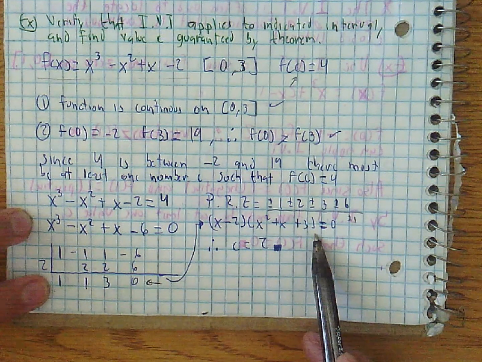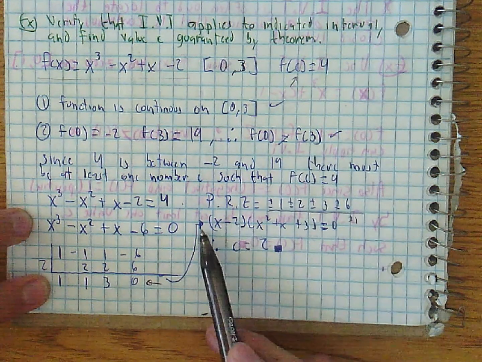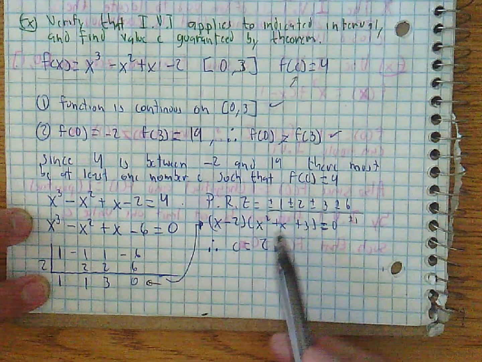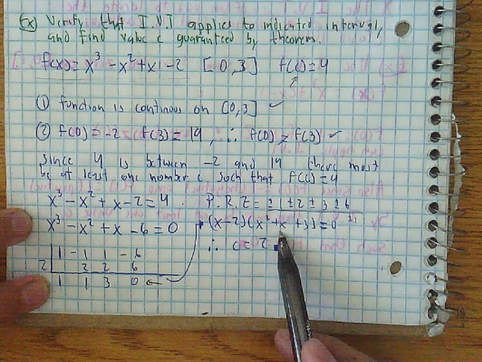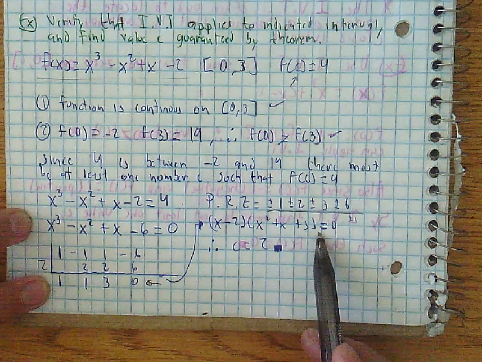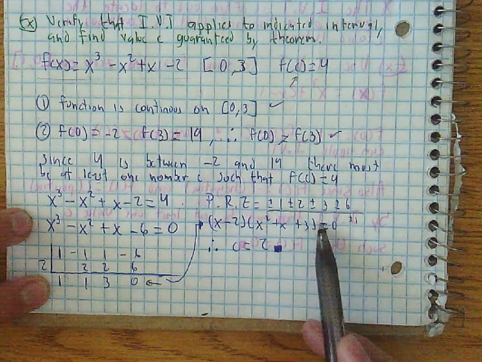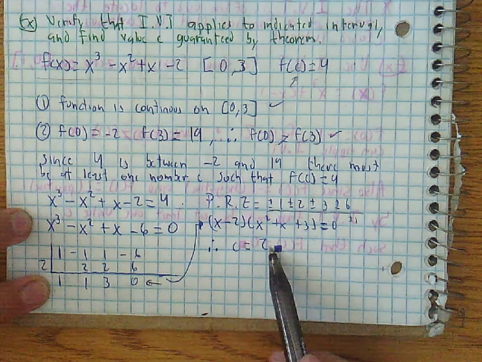Okay? So now at this point, I can continue to try to factor this, but it should be obvious to you that there is nothing that multiplies to be a 3 that adds up to be a 1. Therefore, this is the most factoring you're going to get out of that. But it is going to be obvious that if you set that equal to 0, x equals 2.